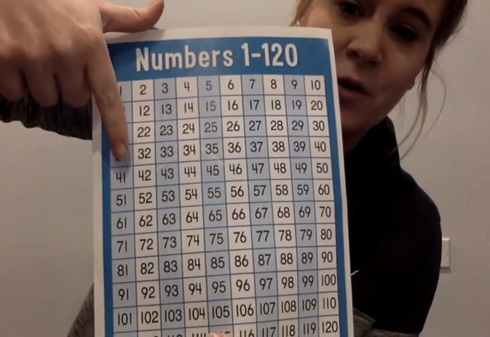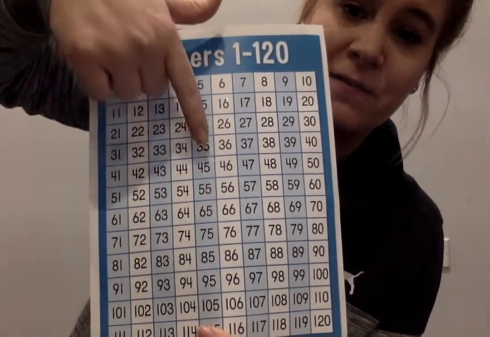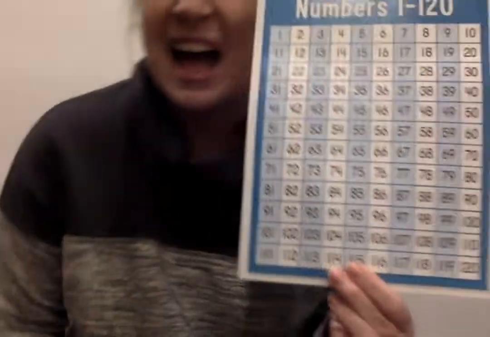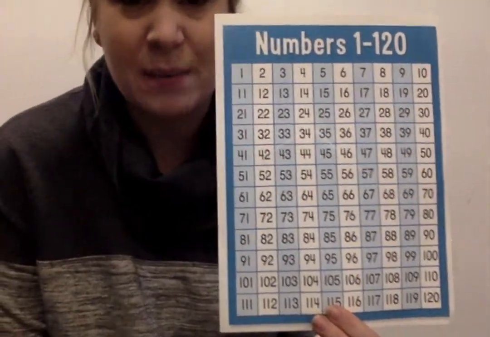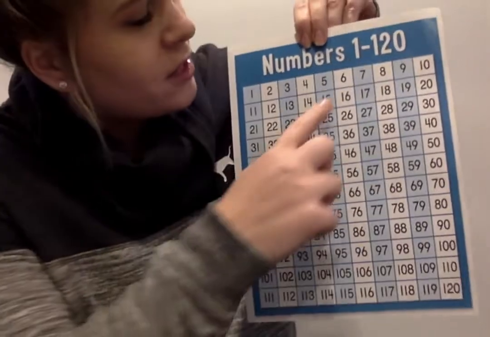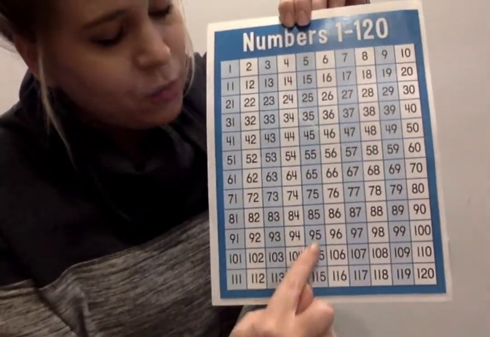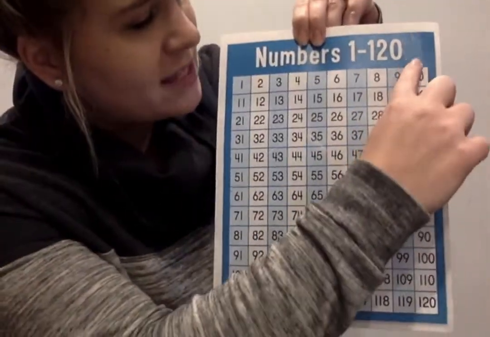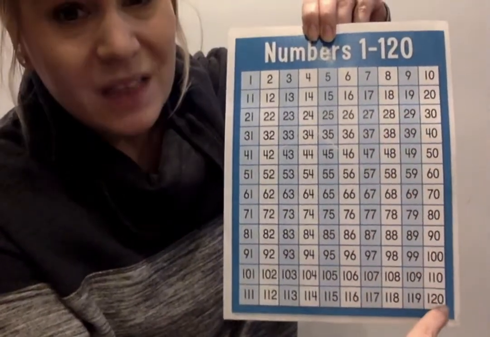Then we counted 5 more: 1, 2, 3, 4, 5 and it was 35. You also might have noticed when you skip count by fives, you say all the numbers that have a 5 in the ones place and all the numbers that have a 0 in the ones place. Great job, first grade. Now we're going to work on some adding.